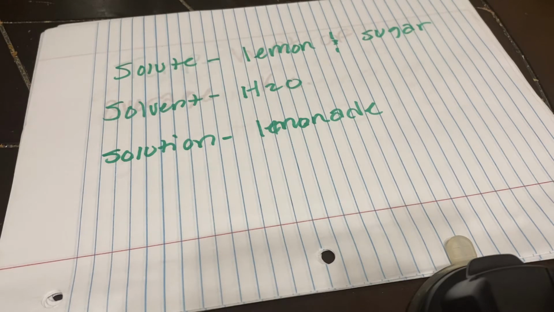So then that makes our total solution lemonade. So you put the lemon, the sugar, and the water together to make the solution. The solute plus the solvent is the solution, right? So the solvent is bigger. It's what you're putting the stuff into. The solute is the stuff that you're putting into the bigger thing. And you mix it together, and that is the solution.